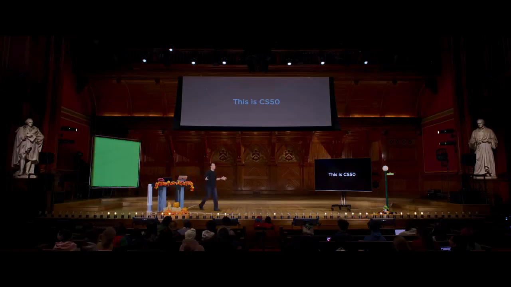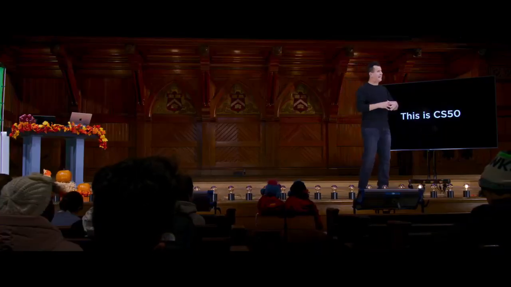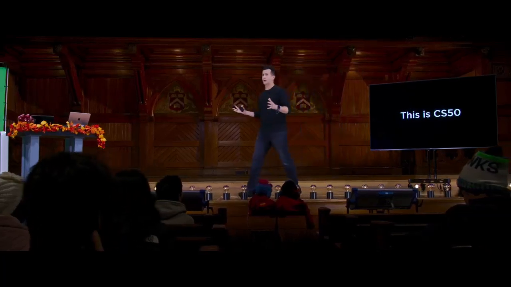Right, this is CS50, and this is already week 8. Up until now, of course, in so many of our problem sets, we've been writing command line code, like a black and white terminal window, and everything is very keyboard-based, very textual. But of course, the apps that you and I are using every day are in the form of a web browser and on our phone.